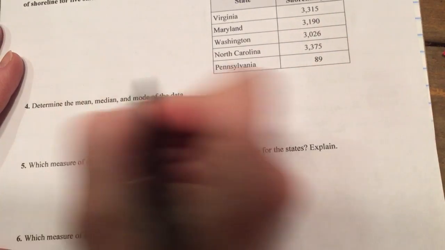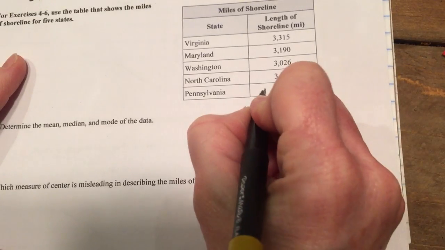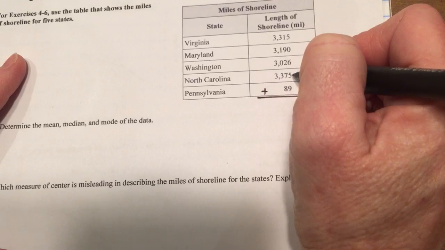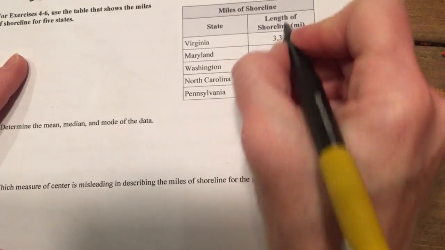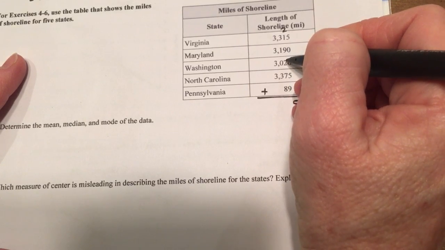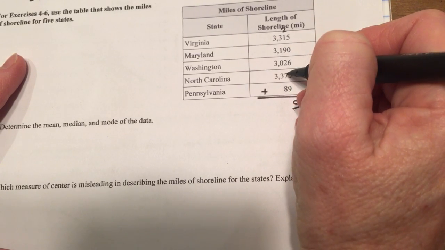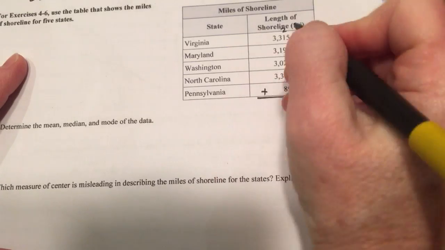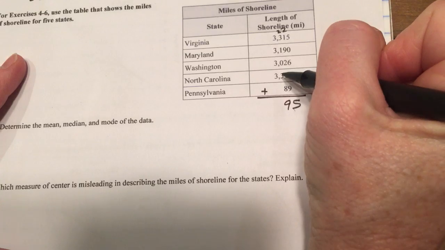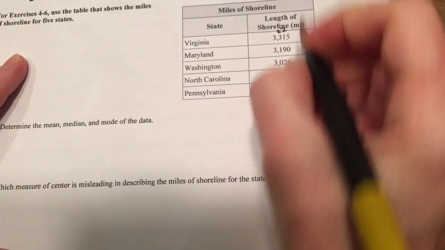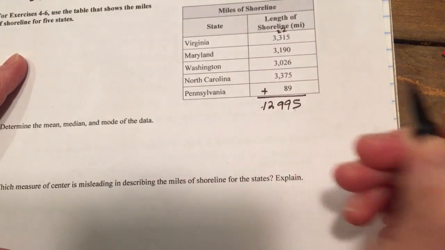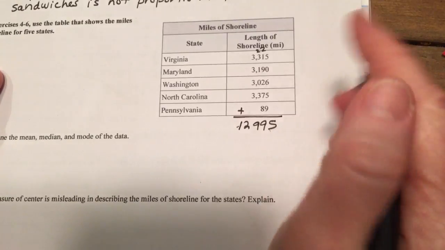So to find the mean, remember I'm finding the average, so I have to add up these numbers here. 5 plus 0 is 5, plus 6 is 11, plus 5 is 16, plus 9 is 25, carry 2. Okay, 2 plus 1 is 3, plus 9 is 12, plus 2 is 14, plus 7 is 21, plus 8 is 29, carry 2. 2 plus 3 is 5, plus 1 is 6, plus 3 is 9. And then 3 plus 3 is 6, plus 3 is 9, plus 3 is 12. Okay, so I get 12,995, but I still need to divide.